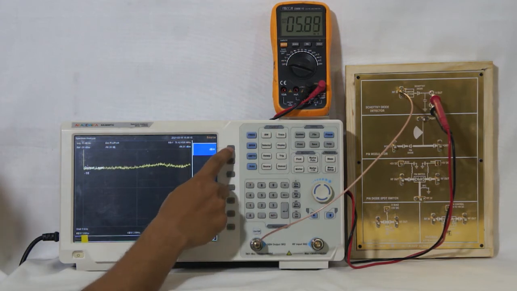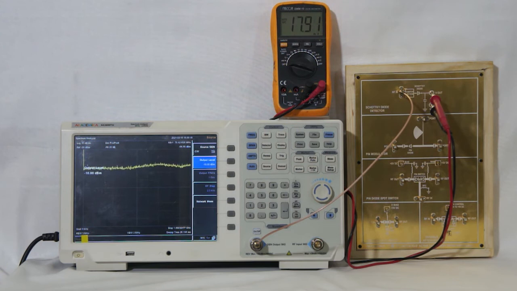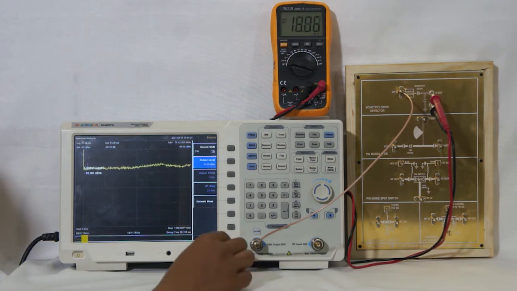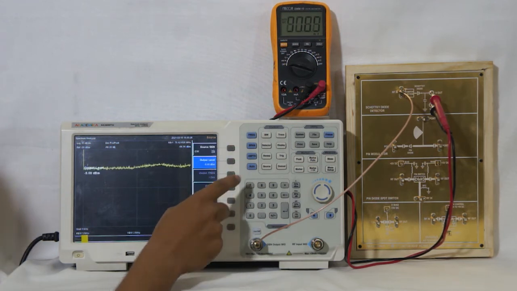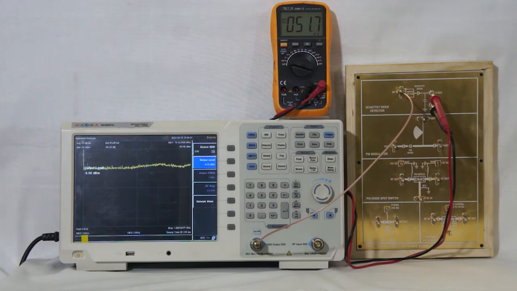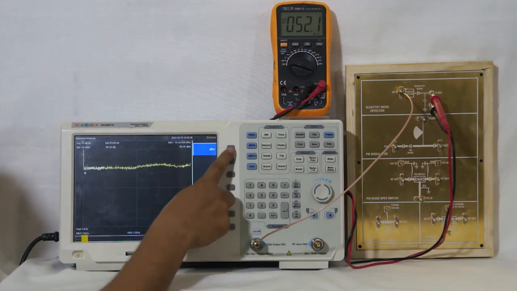Now, you can plot the graph for input power versus DC voltage. This circuit converts the low level of RF signal to DC voltage. This is used in applications of RF energy harvesting.